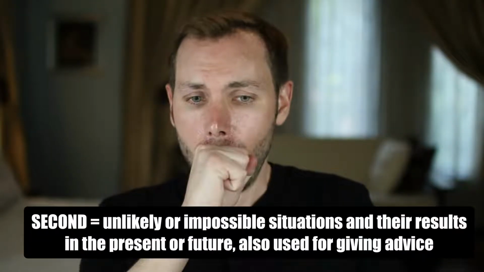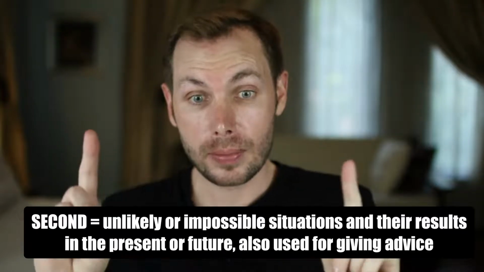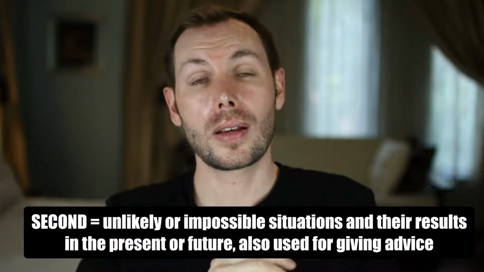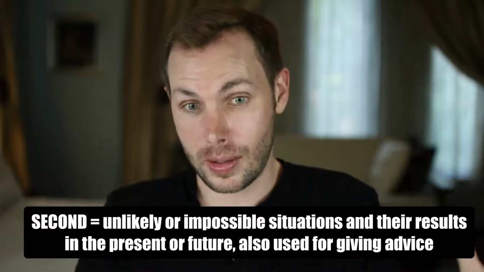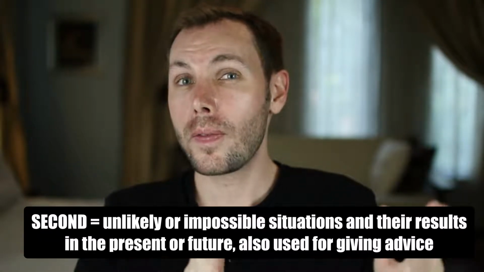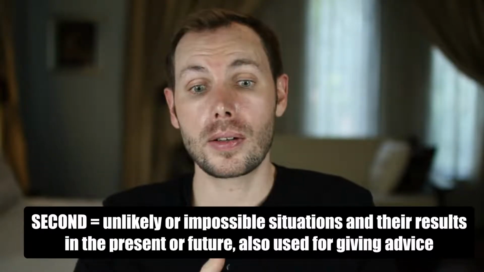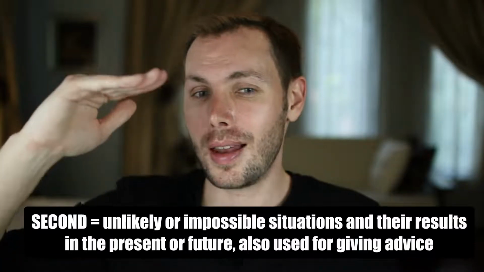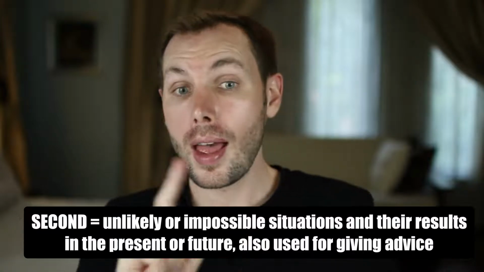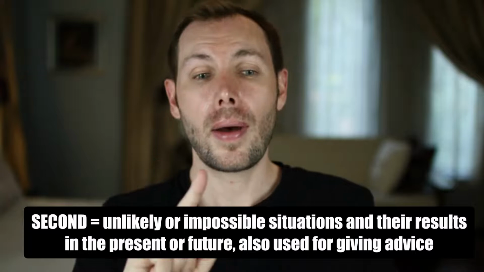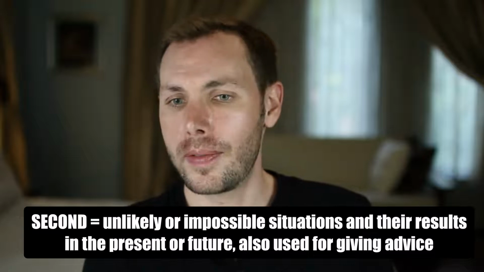Second conditional, however, means it's unlikely or even impossible. Now it depends on the context, but either unlikely or impossible situations and their results in the present or future. So first conditional as well can be present or future. Second conditional can also be present or future, but the likelihood has gone way down, or even impossible. And another interesting thing about the second conditional is you can use it to give advice. We will look at an example of that in a moment.